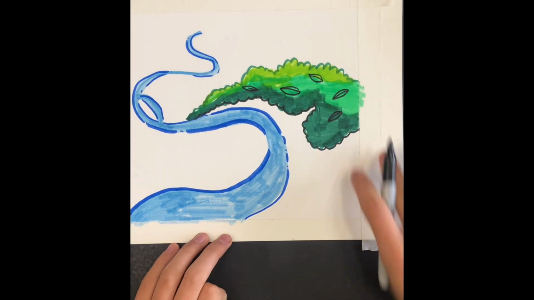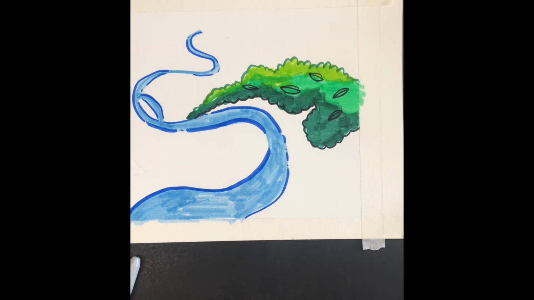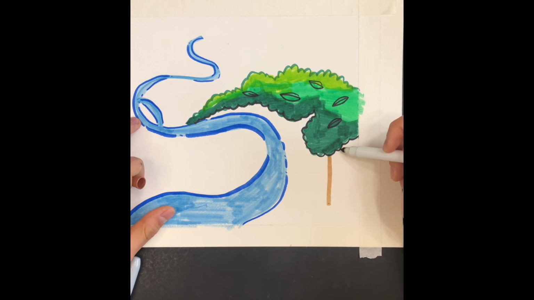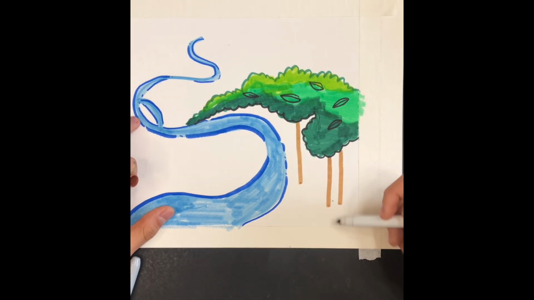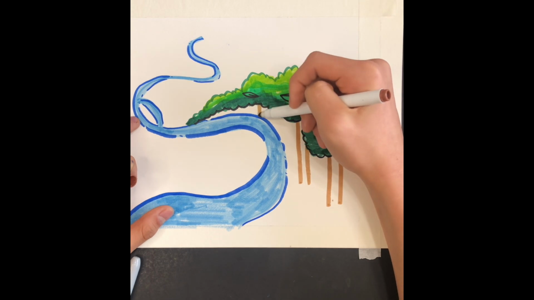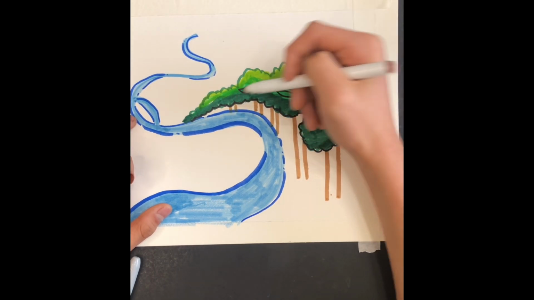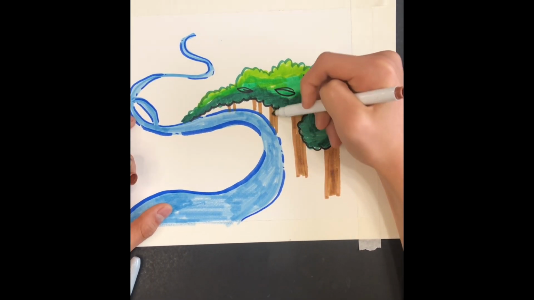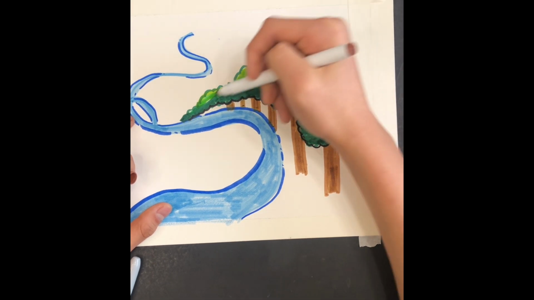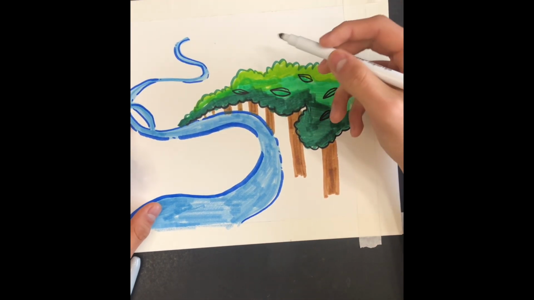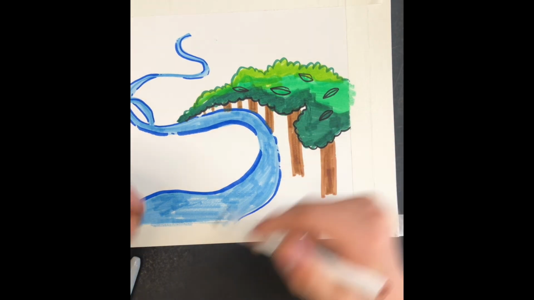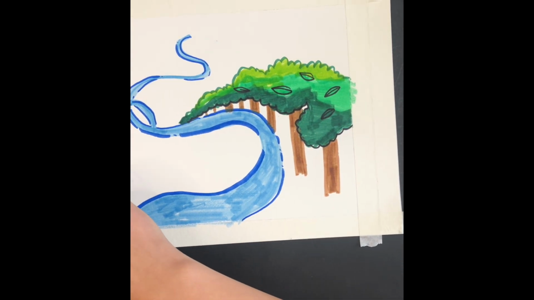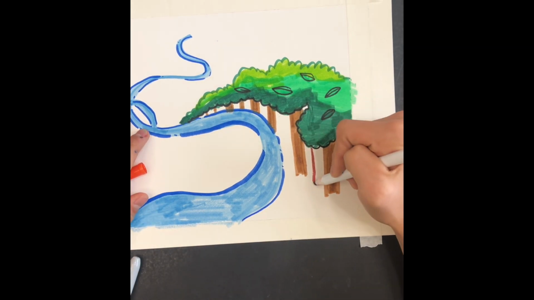Now let's draw the trunks of these trees. First, take a brown, then draw straight lines down. Make sure the lines are close together, because we can color the inside to make the tree trunks. Some could be thinner, so just one line is alright. Then you could change color to a different brown, like maybe a reddish brown, to draw more tree trunks.